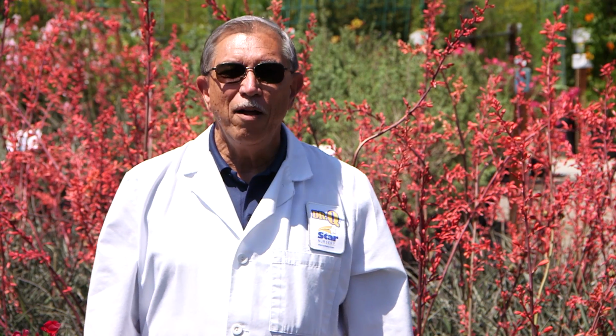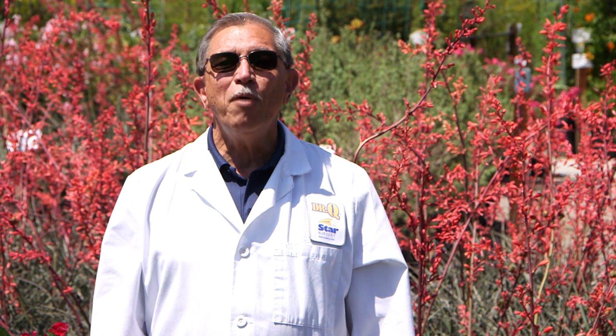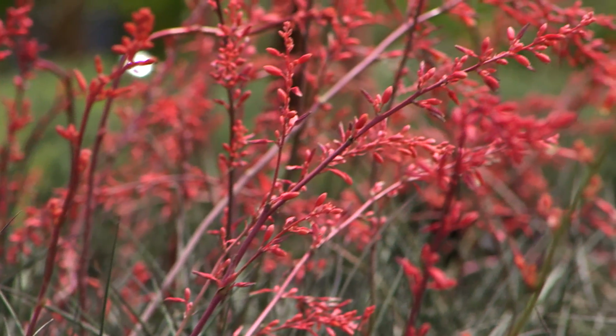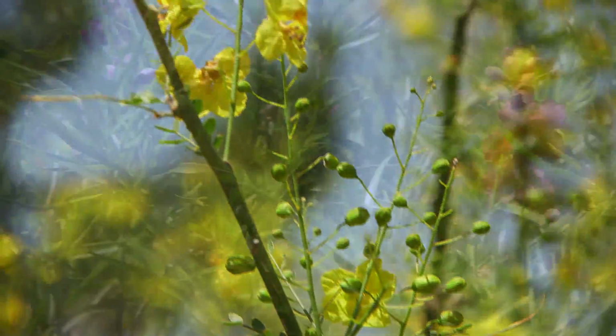Today we're going to talk about low water use plants, what makes them that way, and how to identify them when looking for plants to put in your landscape. As a general rule, drought-tolerant plants have smaller leaves and are lower users of water.